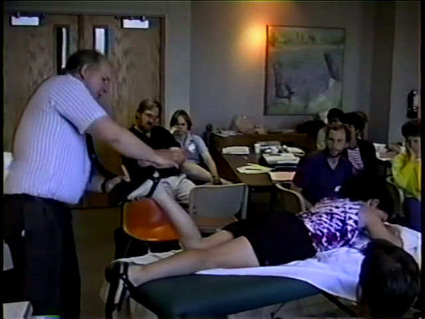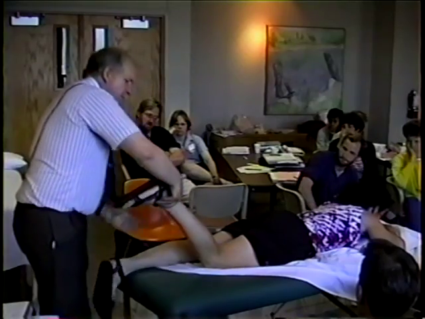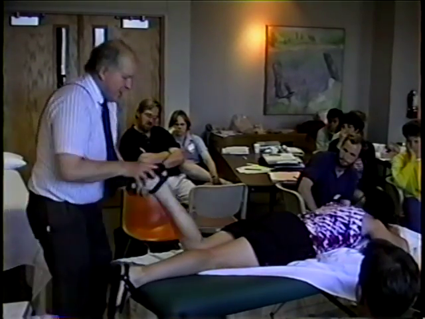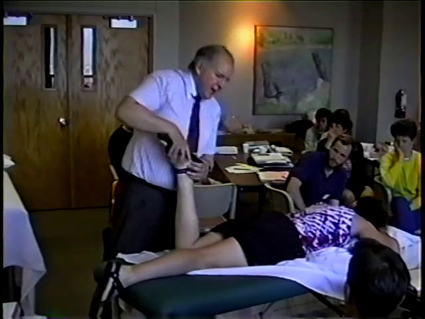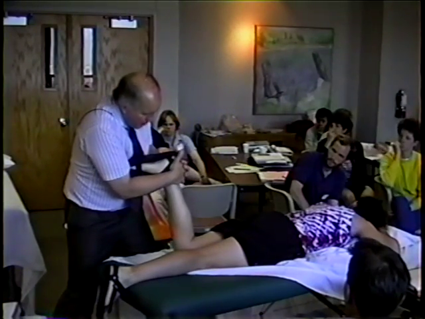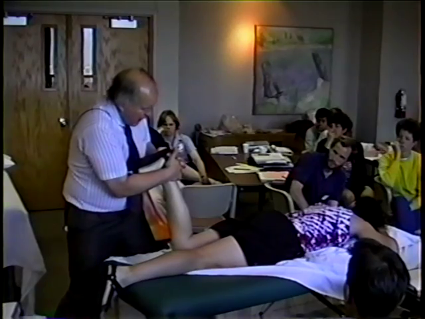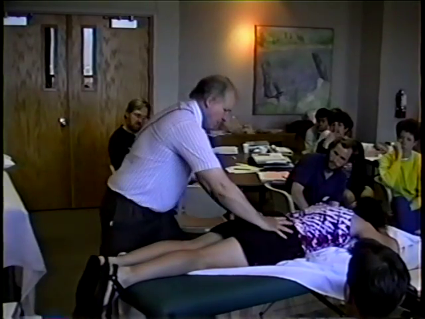I can check out the reflexes here, in this position. I can come into here and make her do S1 again. Can you push up on your toes and down? We can go into S2. Can you pull up and let it go? Can you squeeze your buttocks together?